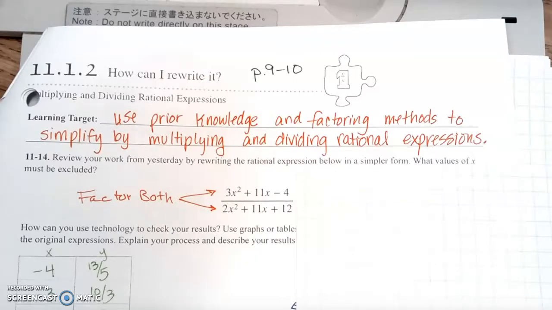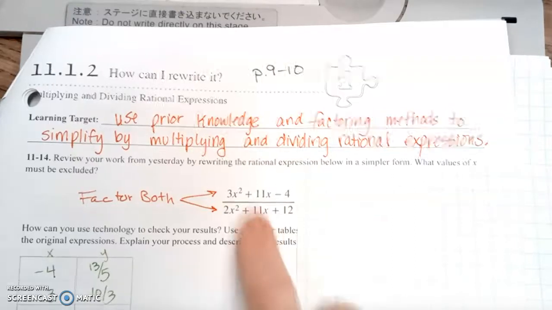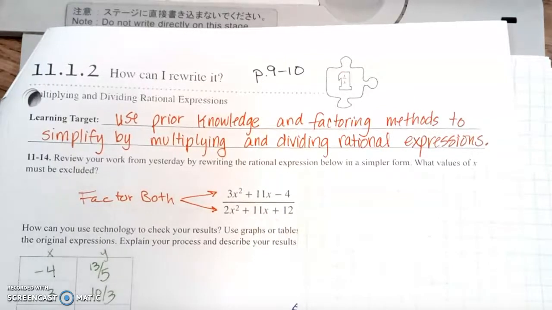So question number 14 says, review your work from yesterday by rewriting the rational expressions below in simpler form. What values of x must be excluded? All right, so for the first problem right here, the first thing you need to do is factor both the numerator and the denominator.